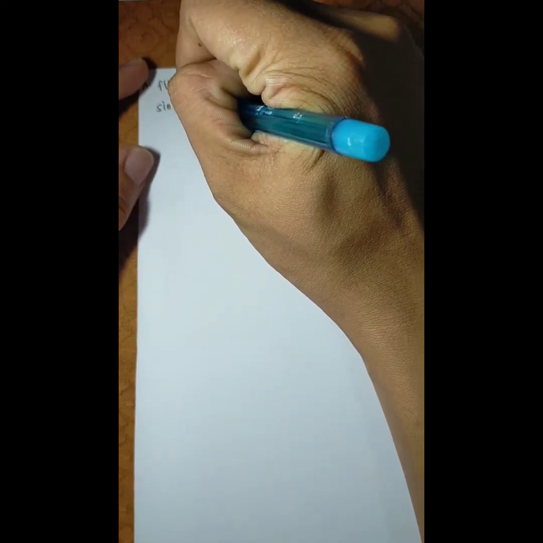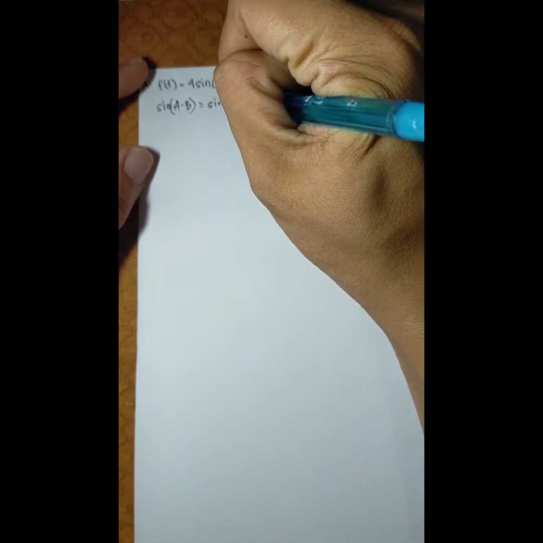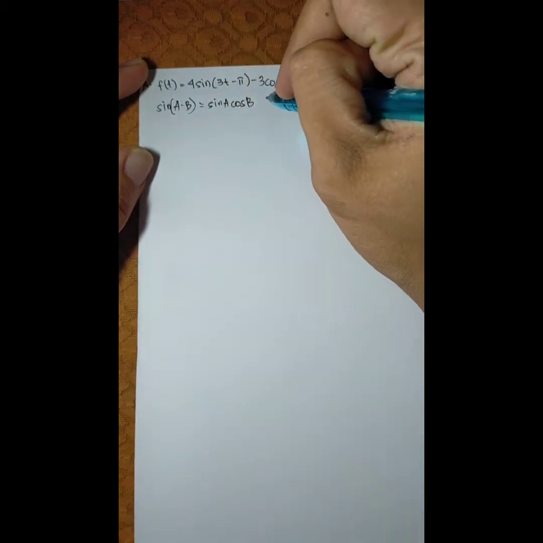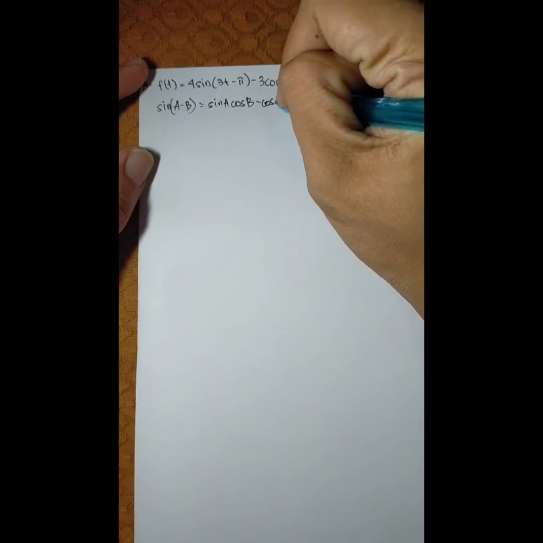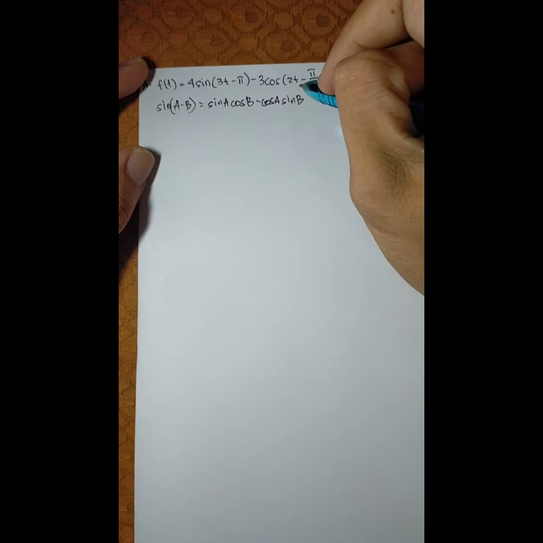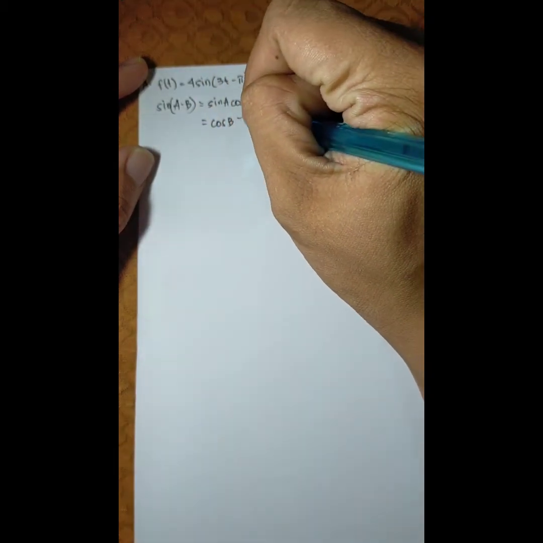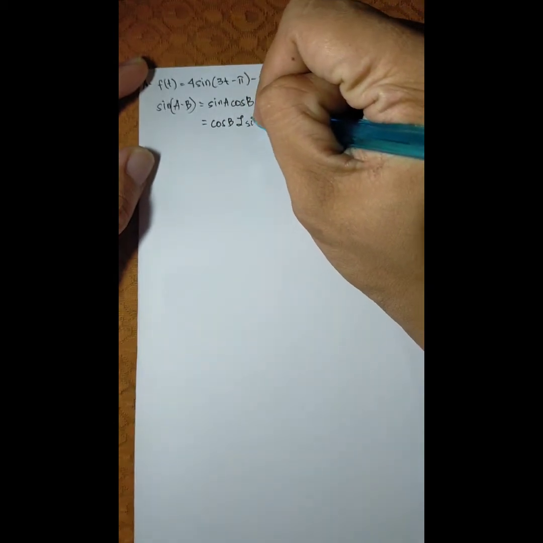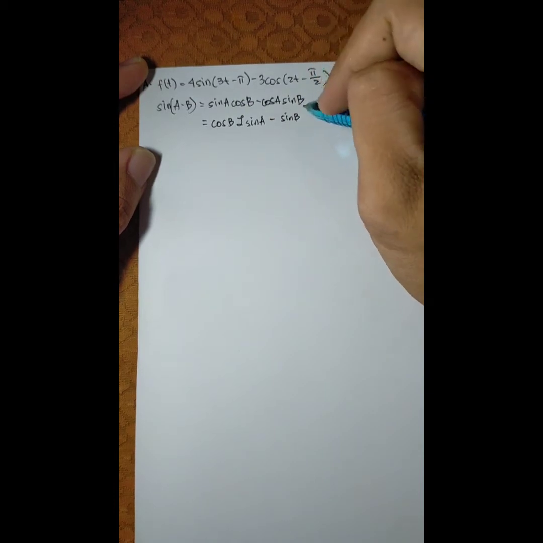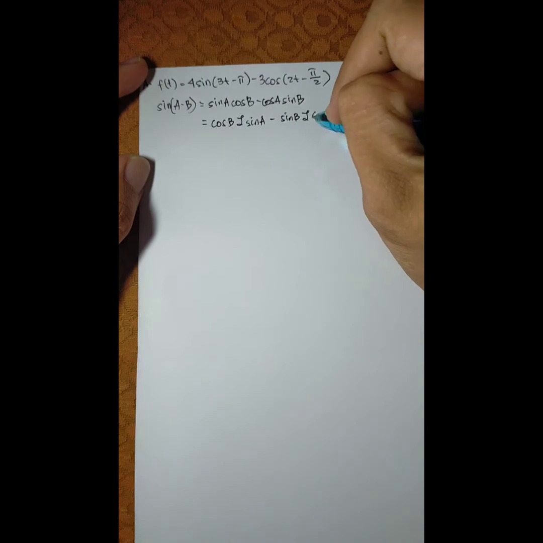a minus b is equal to sine a cos b minus cosine a sine b. This is equal to cosine b Laplace of sine a minus sine b Laplace of cosine a.